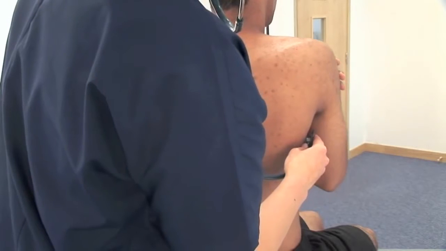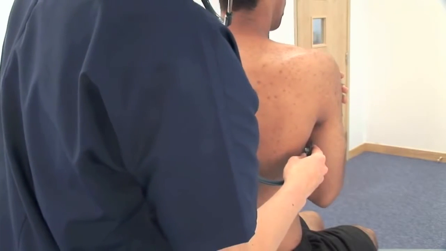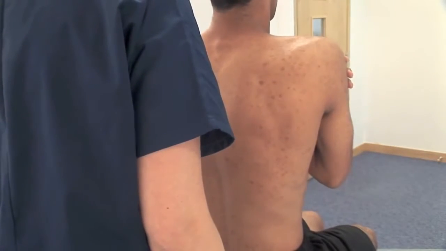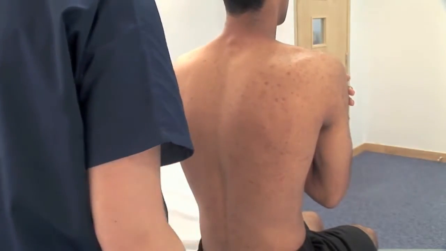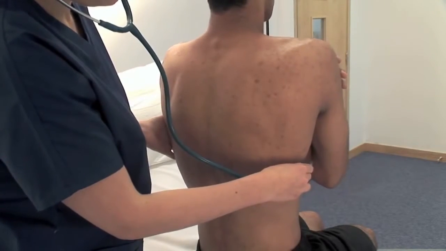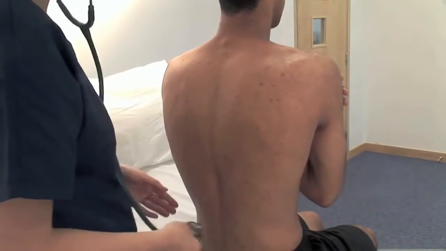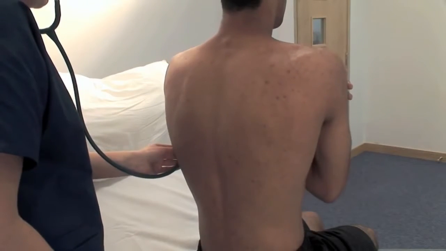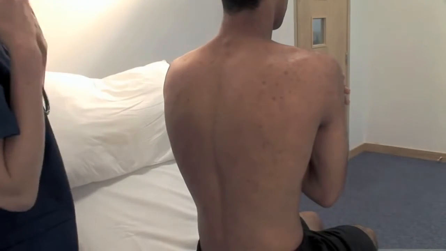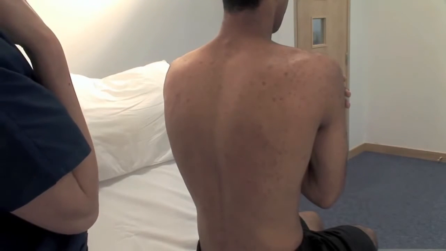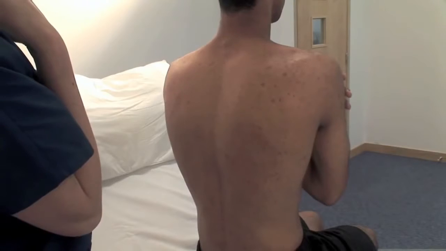In the most severe bronchospasm, the chest may be silent. Measuring the peak expiratory flow rate is a bedside test and an important part in the assessment of asthma. Each time I put my stethoscope on your chest, please could you say 111?